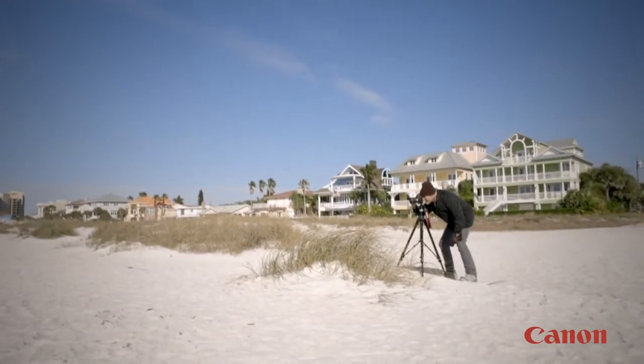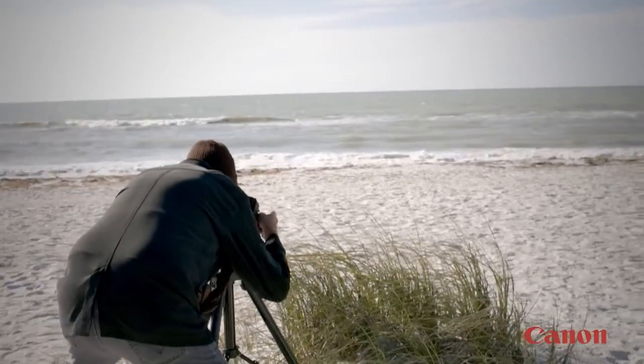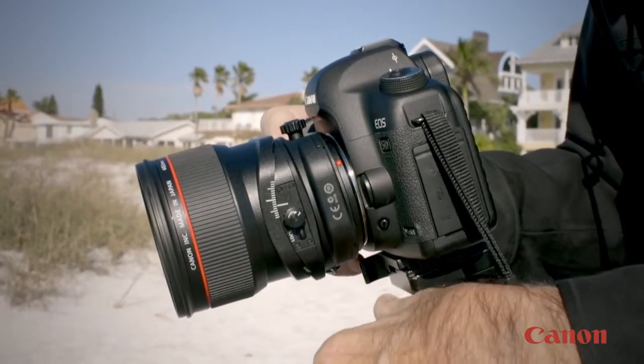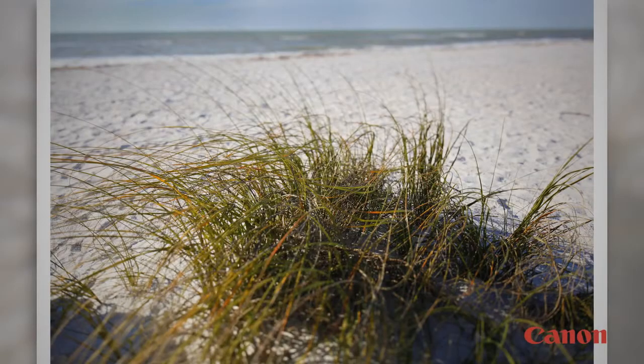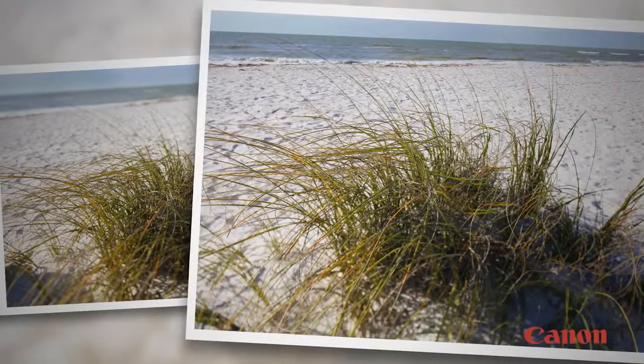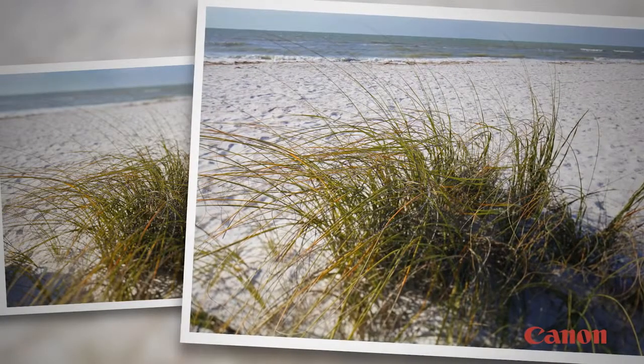Here's a great example. Let's say we're at the beach. We want to take a picture of the sand and the water and everything that's going on the sides of the photo, and we want it all to be sharp. By using the tilt feature on the lens, you can tilt it to keep everything from the foreground all the way to the background in focus.